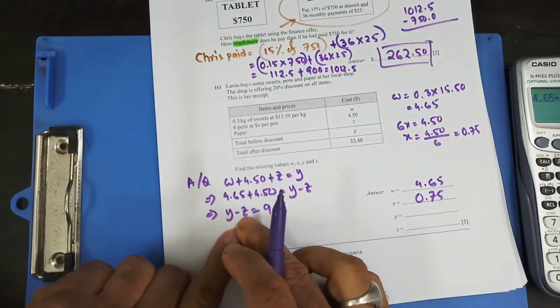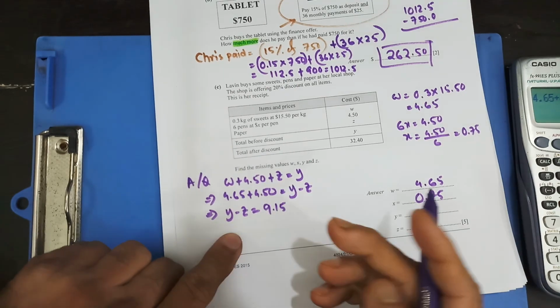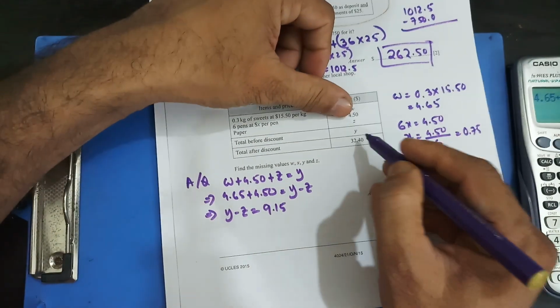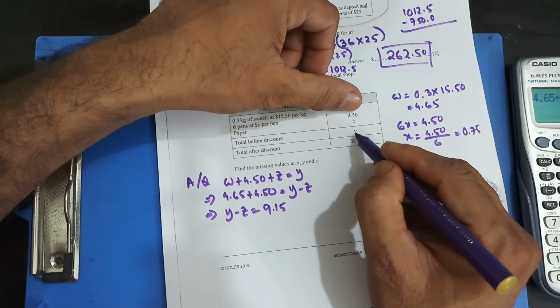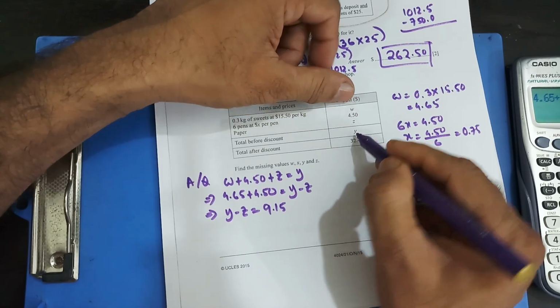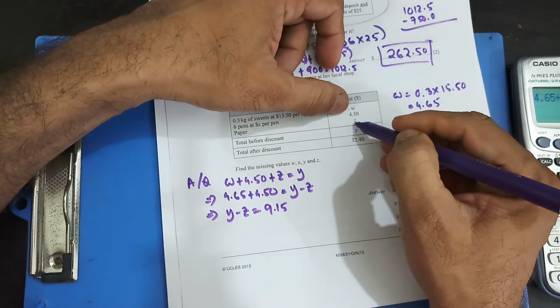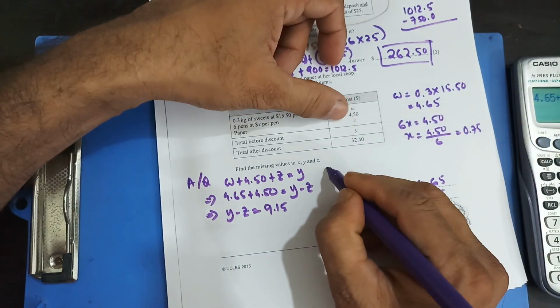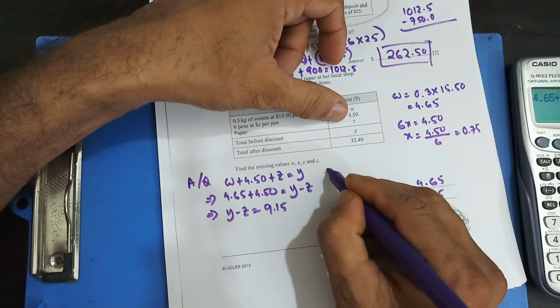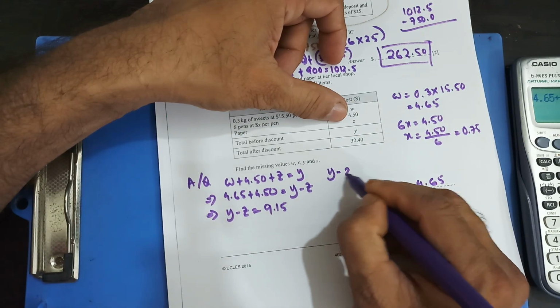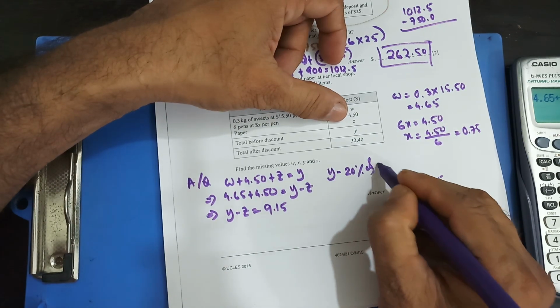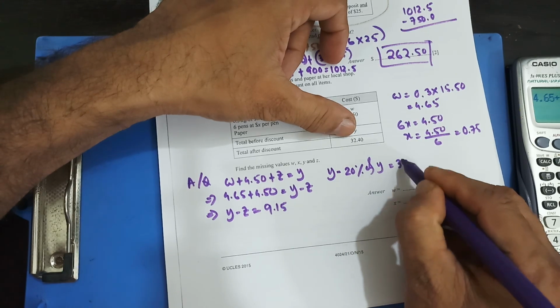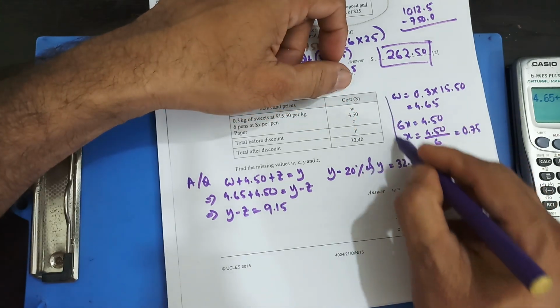So I don't know this value. I have two unknown values here. But I know less than 20% of this. And if I subtract from all of this, I'm going to get this. So whatever is Y, this total Y, minus 20% of Y, that's going to give me 32.40. I hope you understand that.